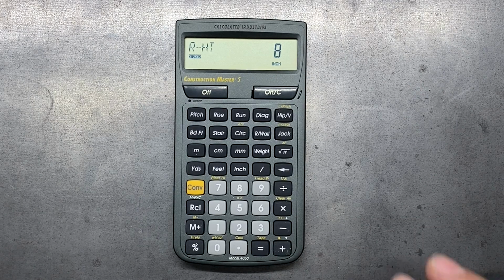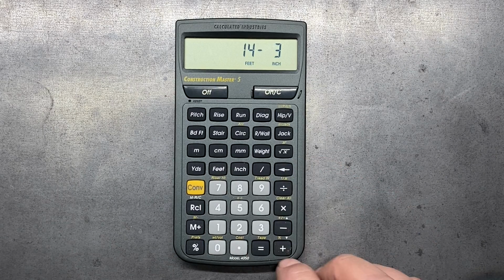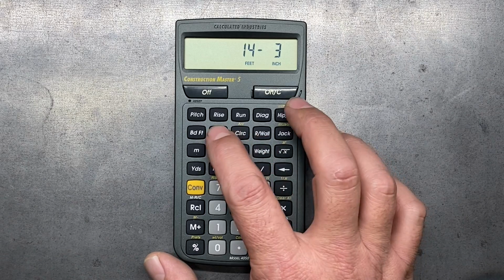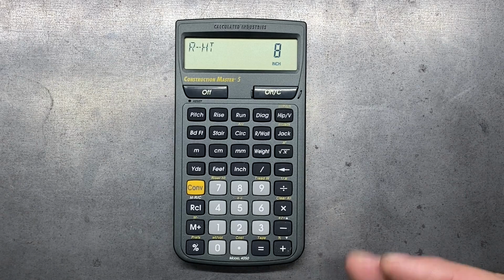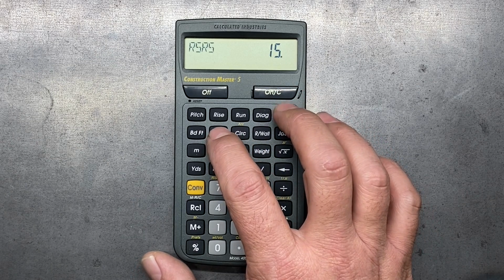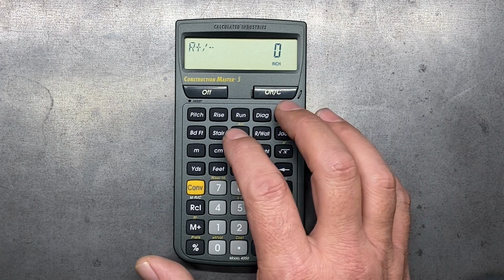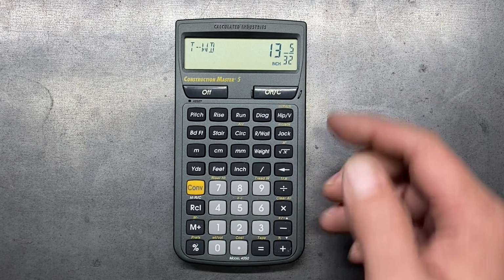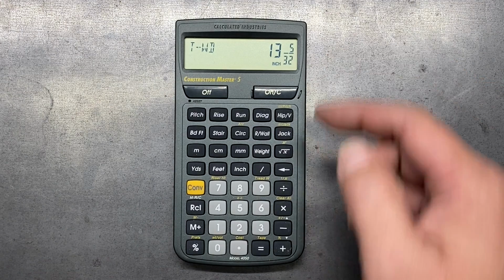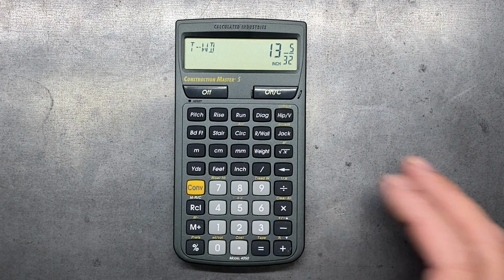Now let's say our rise is going to be 14 feet 3 inches. Now if we hit stair, that's going to give us our riser height, which we just inputted into our settings. Hit stair again, that's going to give you the number of risers at 15. The plus or minus is going to come out exactly equal. Hit stair again, that's going to give us our tread width. Now you can reset your calculator down to the nearest 16th. I just happen to have mine set at the nearest 32nd. So 13 and 5/32 for your tread width.